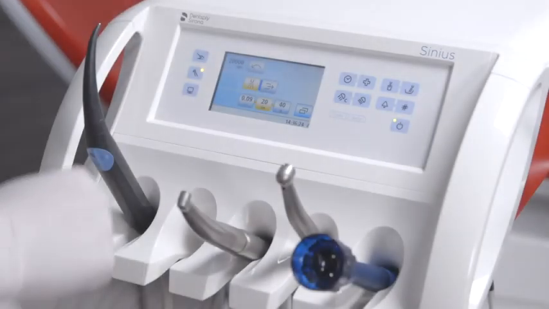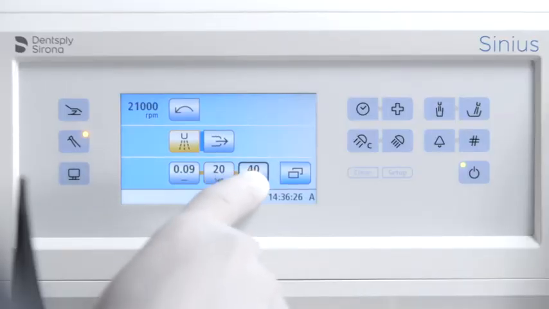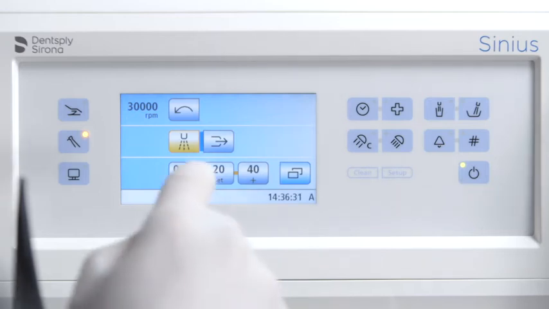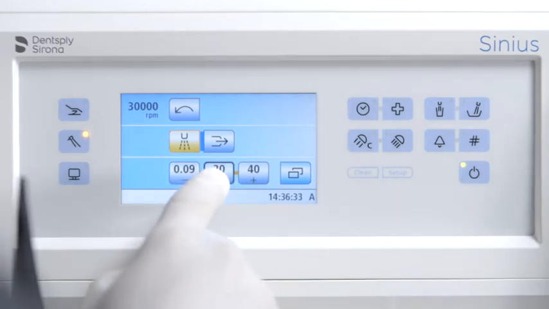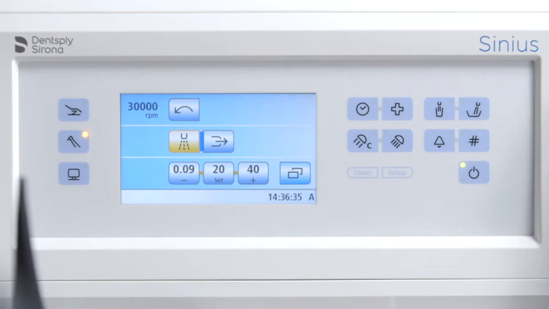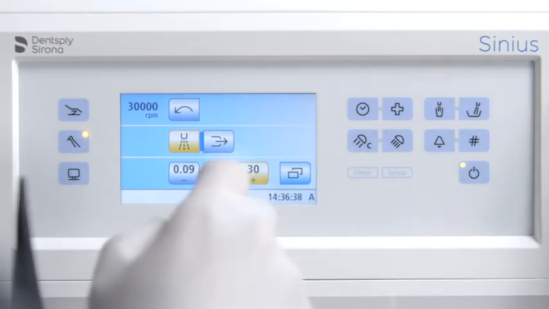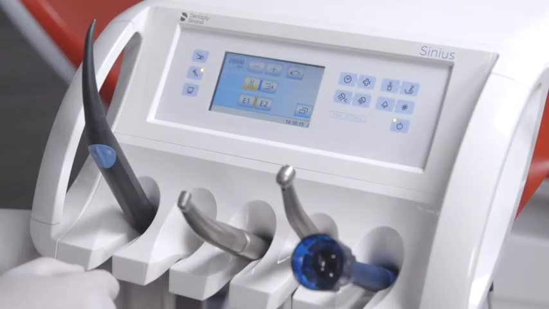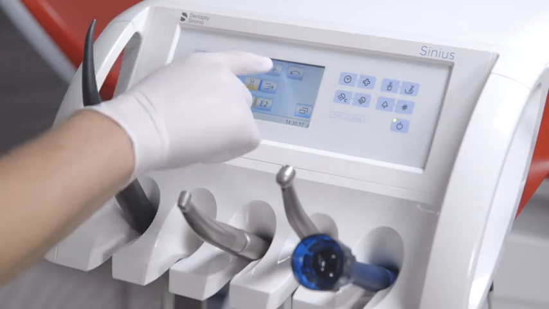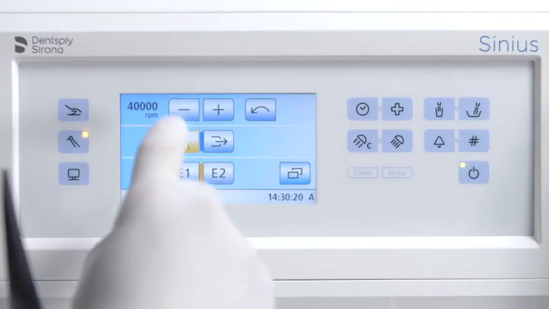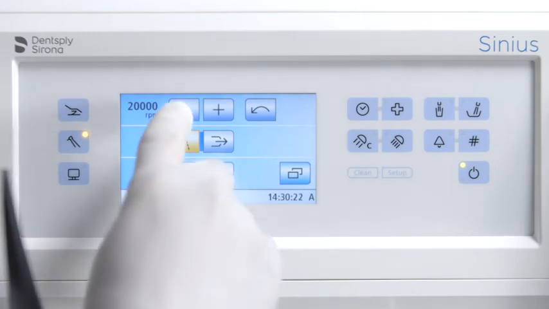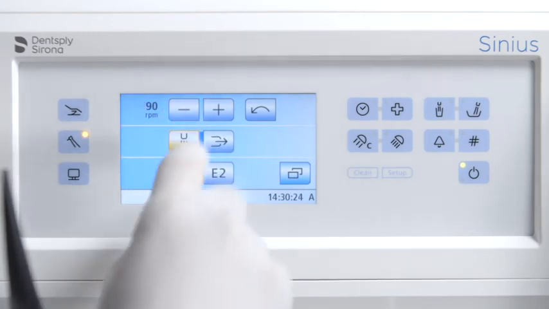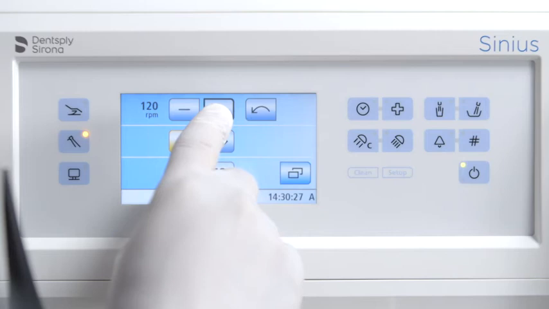The button values can be changed individually with the Programmable Quick Setting keys. Pressing and holding the middle Set Quick Setting key activates the programming mode and the values flash on the touch panel. Briefly pressing the plus and minus buttons adjusts the speed in larger increments. Pressing and holding the plus and minus buttons enables fine adjustments.